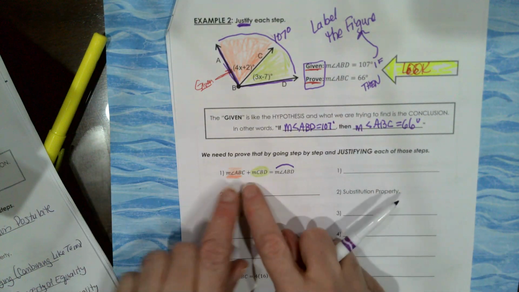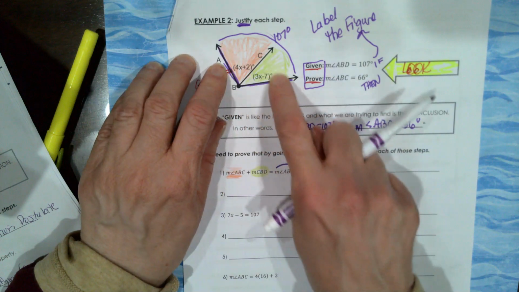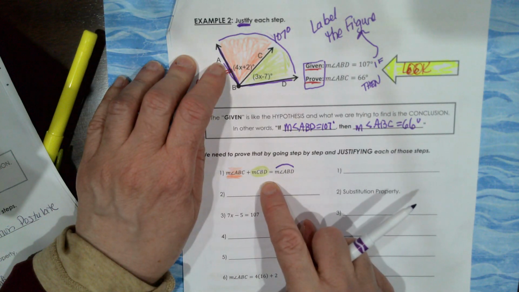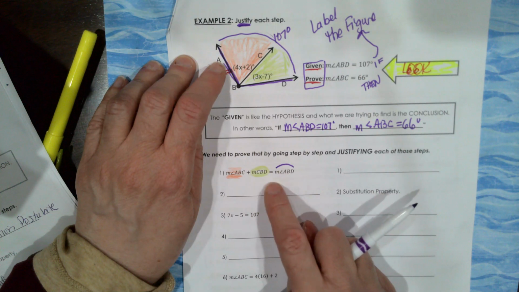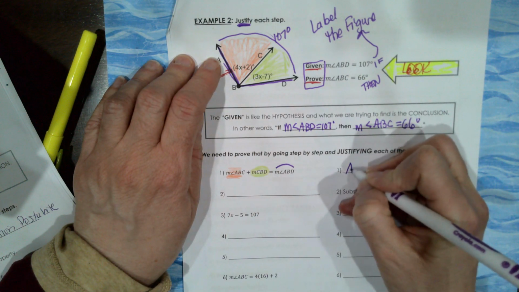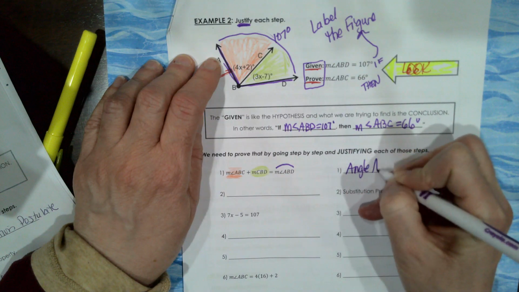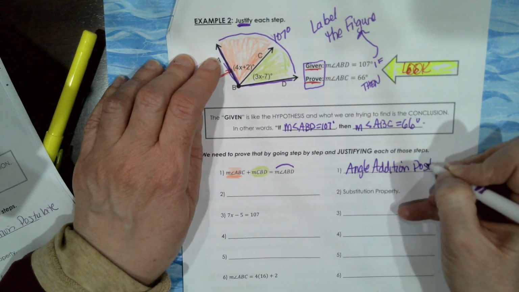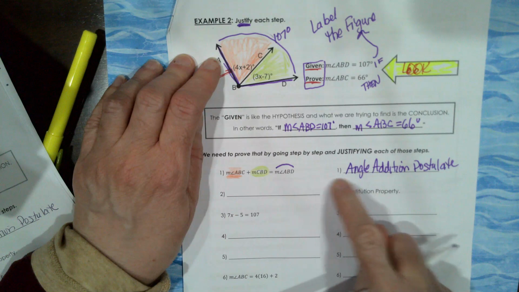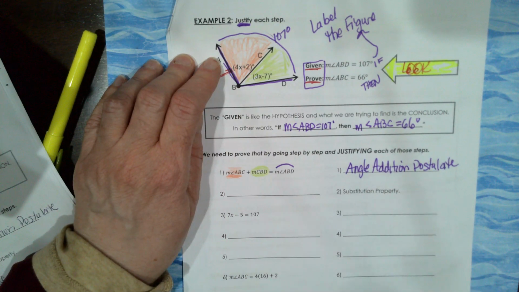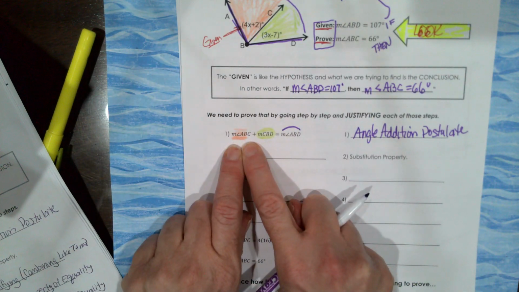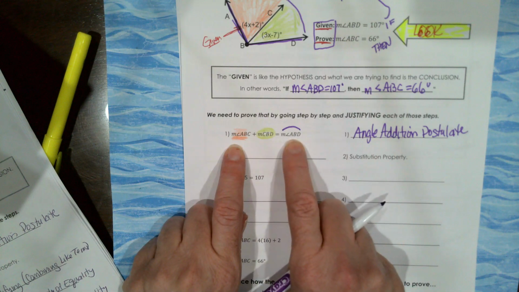What is it that says we can add the pieces of an angle to make a bigger angle? That's not on the list that I just gave you. This is from what we already know from this unit. That is what we call the angle addition postulate. And this is why I said you need to start making 3x5 cards and study these things, because all these little details are going to come back over and over and over again. So that's step one: the measure of angle ABC plus CBD equals the measure of angle ABD.